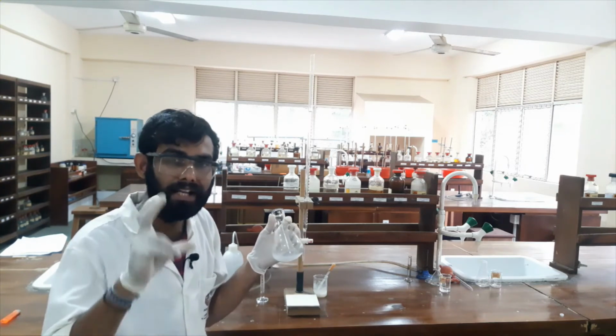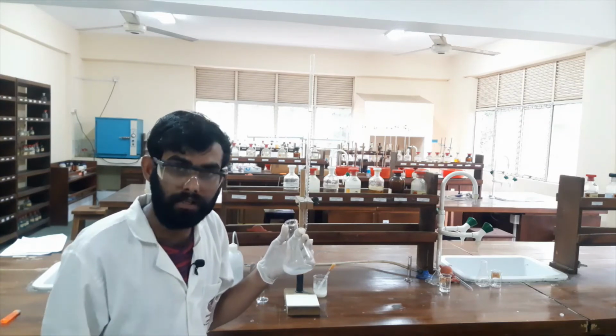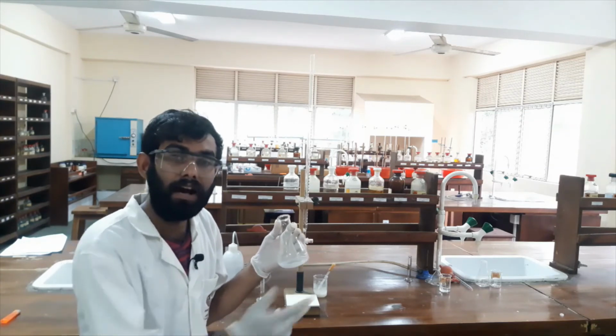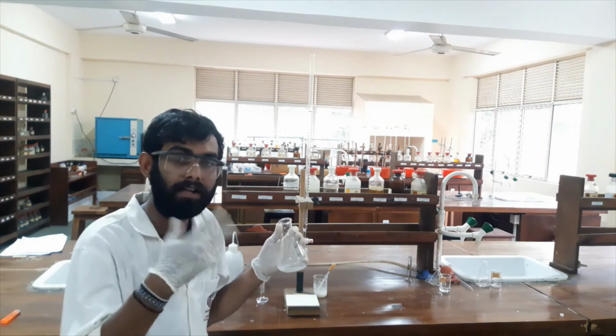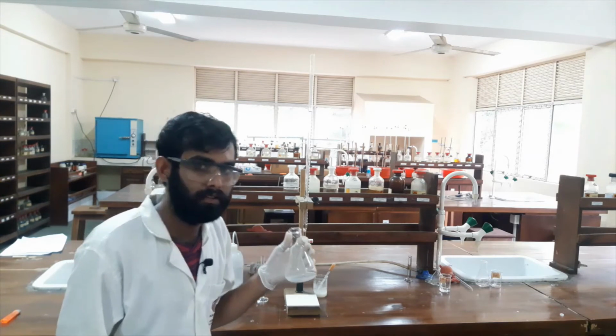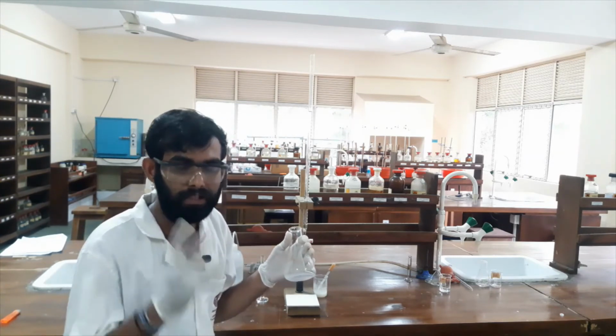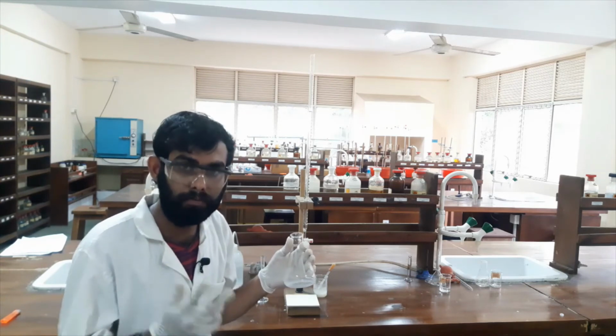That means iodine is liberated. Okay. I allowed 2 minutes in a dark place until the reaction was complete. After 2 minutes, I assumed the reaction was completed. Normally it needs 2 minutes to complete the reaction.